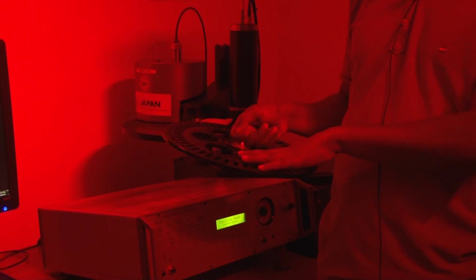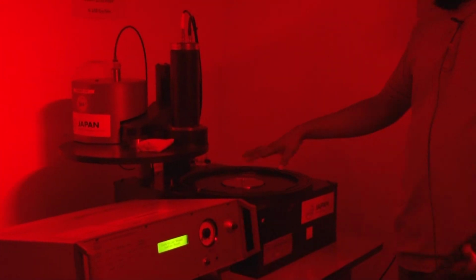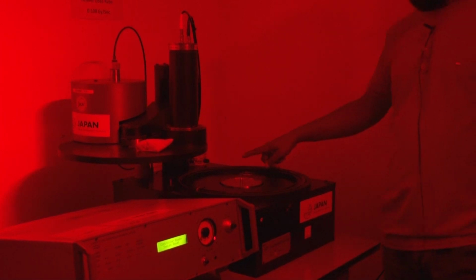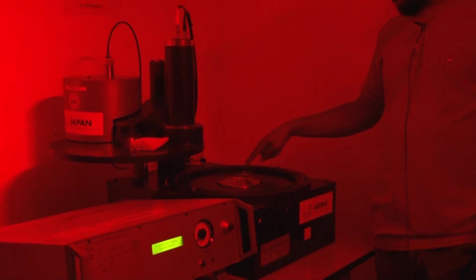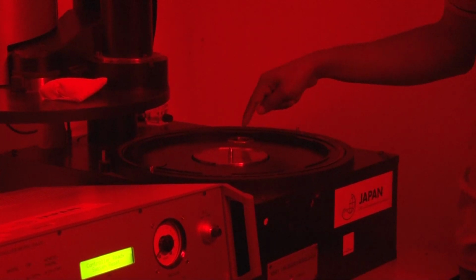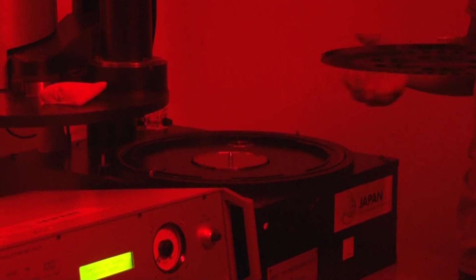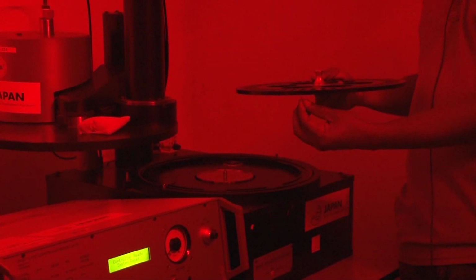This is called the carousel, and the carousel is put on the reader. Here you can see one segment has been given, and one plate, one unit, has been provided over here, and this unit is lifting your aliquot or disc.